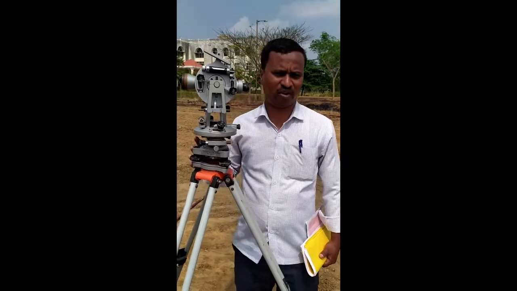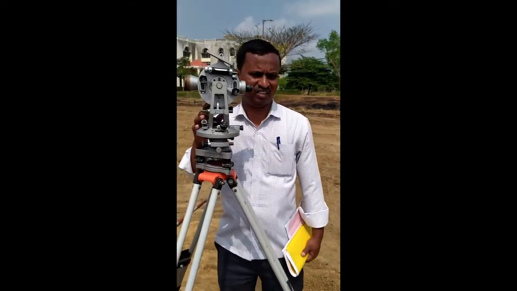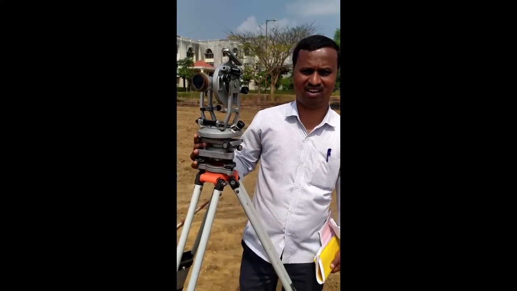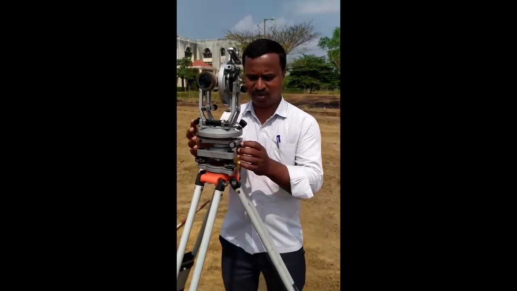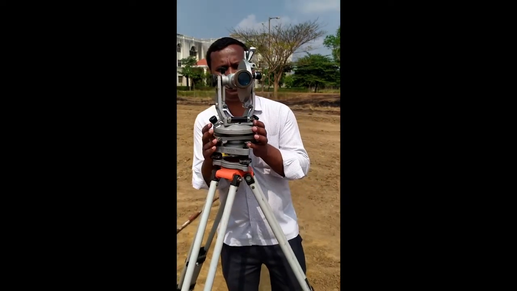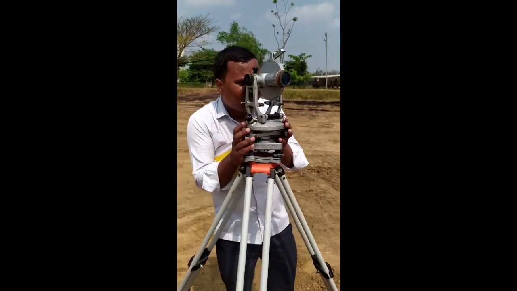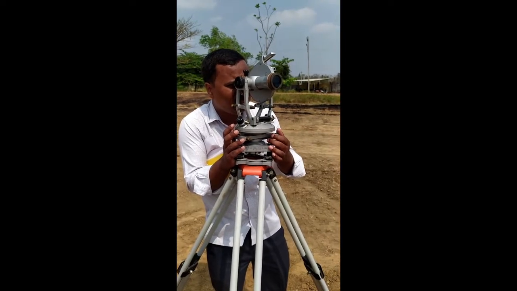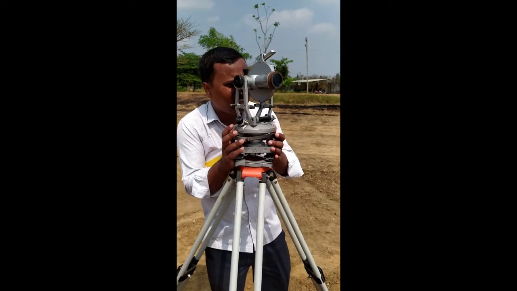After taking the forebearing of station A with the help of the prismatic compass, now fix the transit theodolite over station B and do all temporary adjustments like setting up, leveling and elimination of parallax. After the temporary adjustment, unclamp the lower clamp, rotate the instrument and bisect station A. After bisecting station A, clamp the lower clamp. If there is any slippage error, with the help of the corresponding tangential screw, accurately bisect station A.